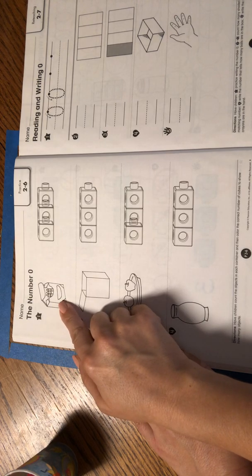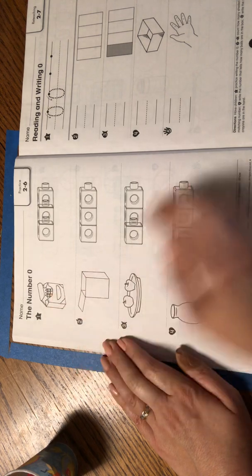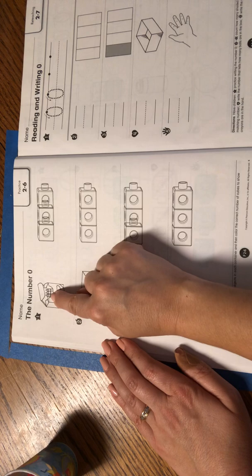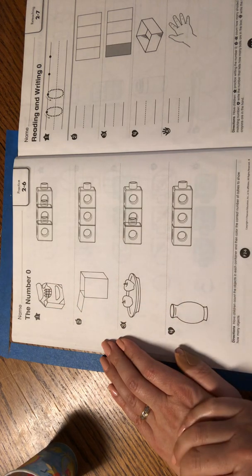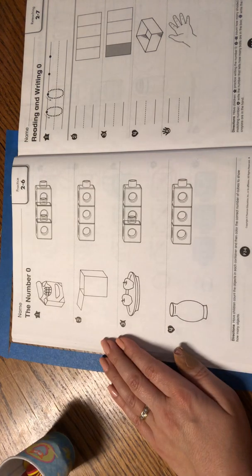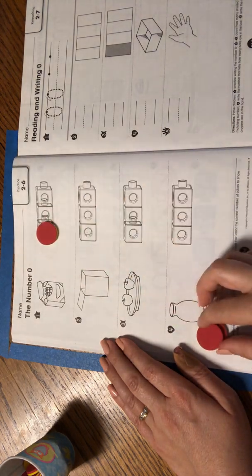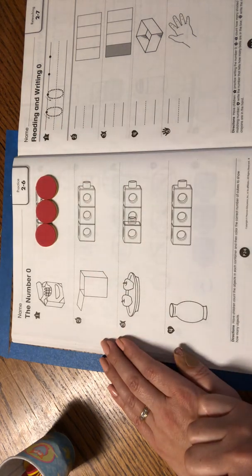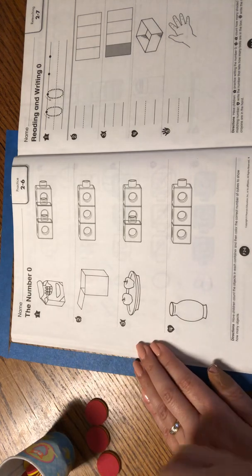Here we have a container, which is a crayon box. How many little crayons are inside of the crayon box? Let's count them. 1, 2, 3. So we know that crayon box is not empty. So if there are 3 crayons, I will need 3 cubes. 1, 2, and 3. That's right. So I will need to color all 3 cubes.